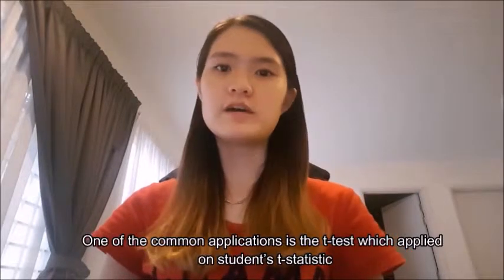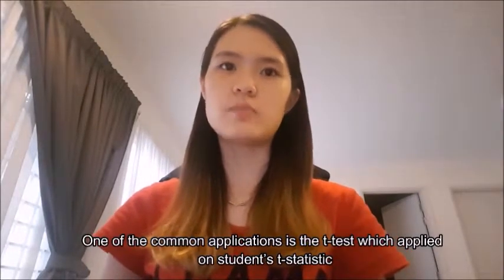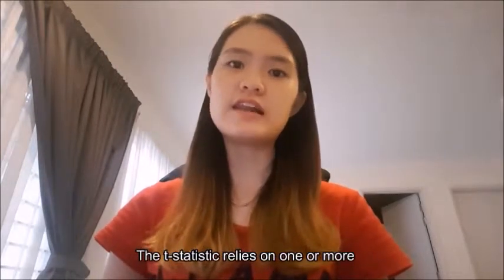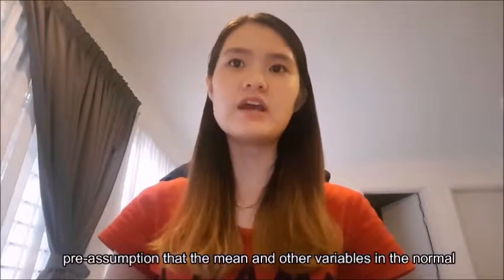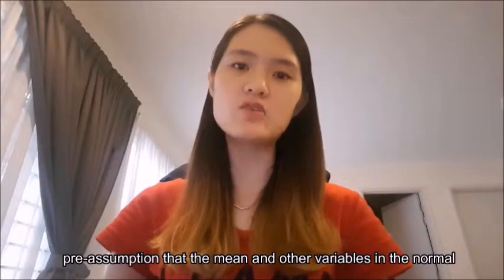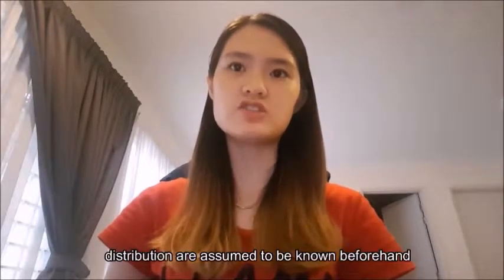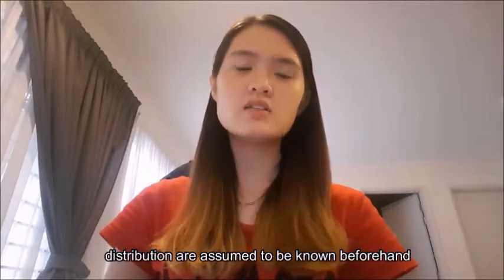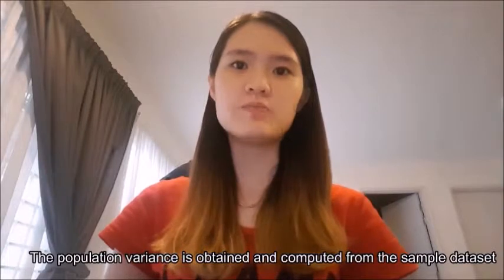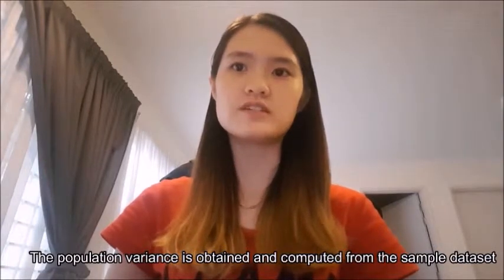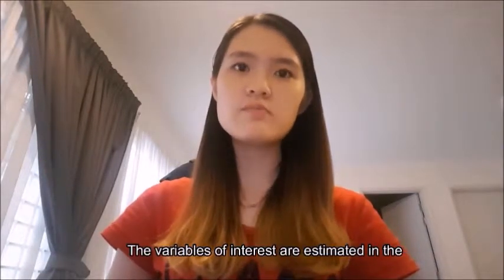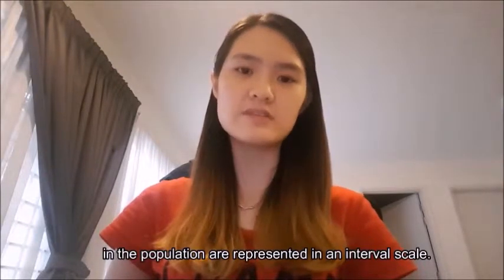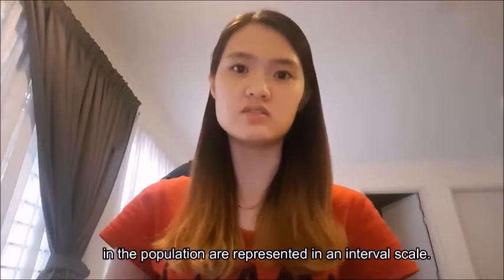One of the common applications is the t-test, which applies Student's t-statistics. The t-statistic relies on one or more pre-assumptions: that the mean and other variables in the normal distributions are assumed to be known beforehand. The population's variance is obtained and computed from the sample dataset. The variables of interest estimated in the populations are represented on an interval scale.